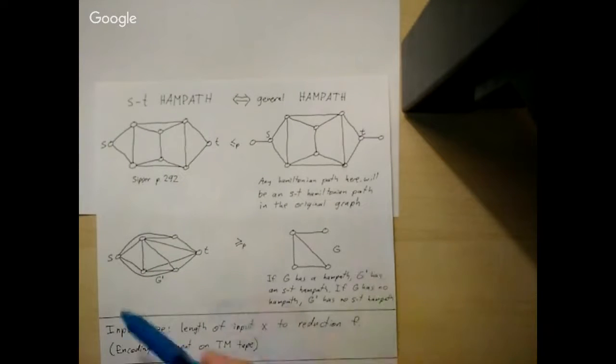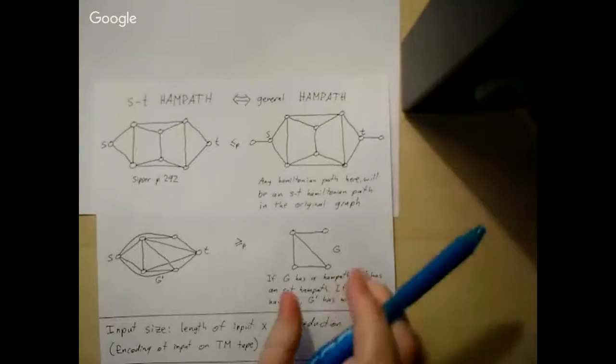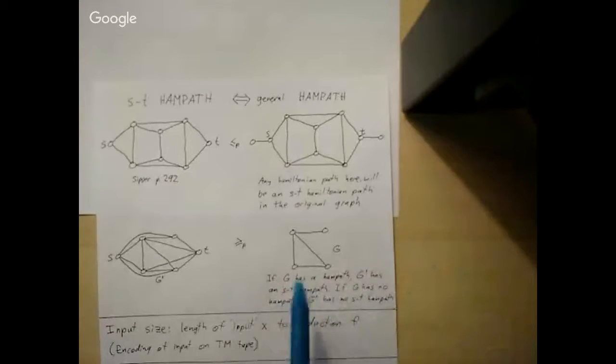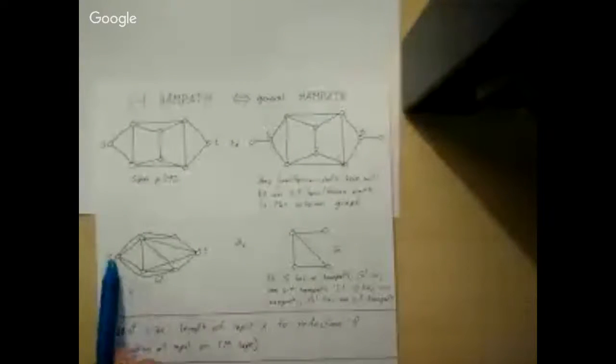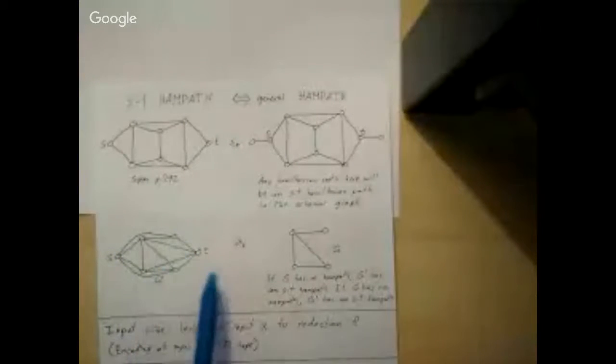And then going back the other direction, if you want an ST Hamiltonian path in the graph you're constructing, and you have an algorithm for any Hamiltonian path, then you can create S and T and connect them to everything.